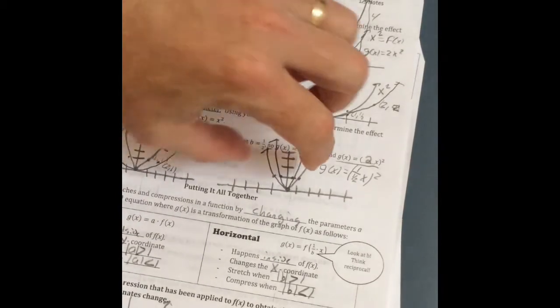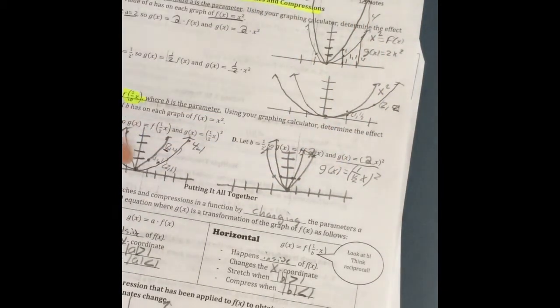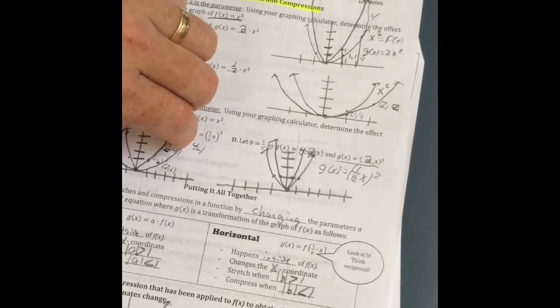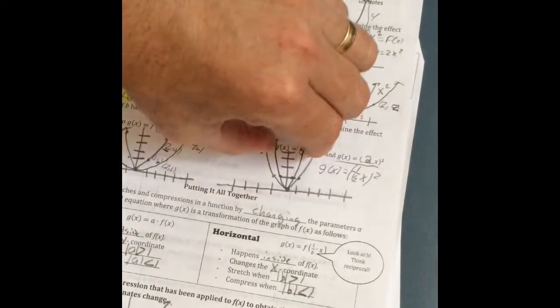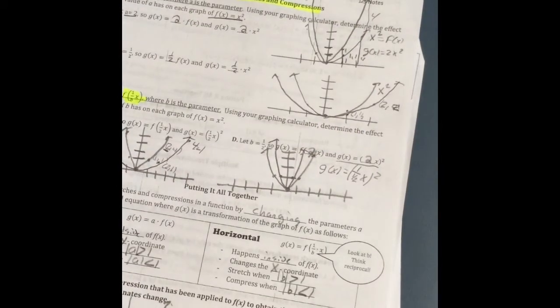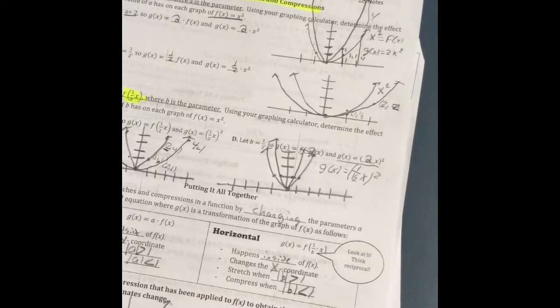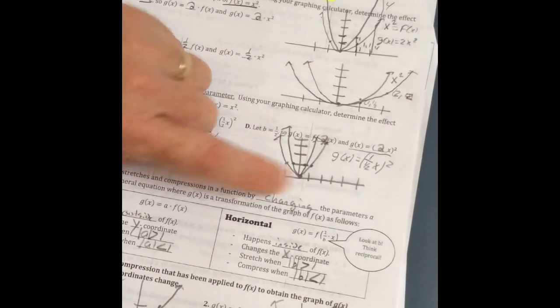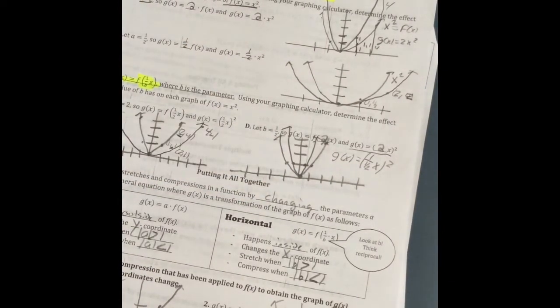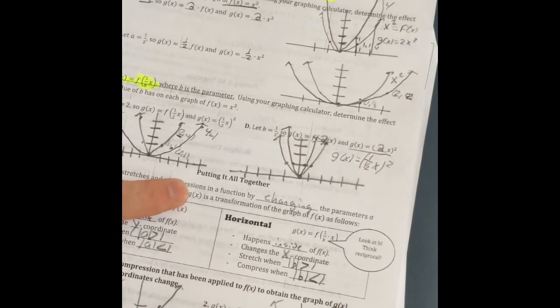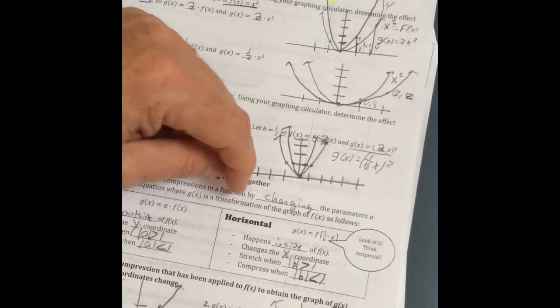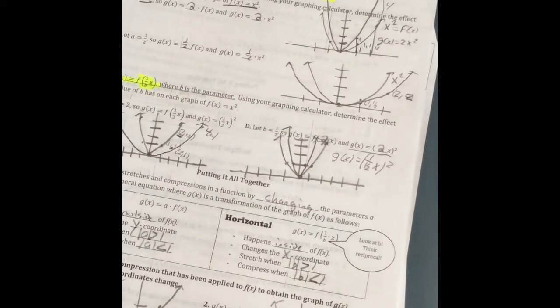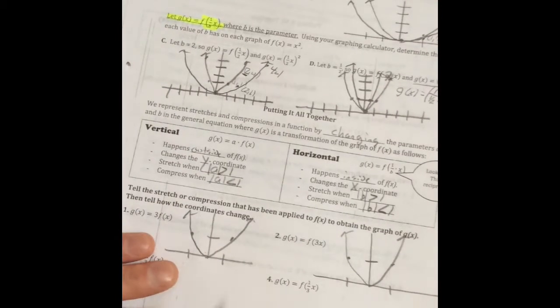All right, it takes everything, and now instead of talking about the x-axis, with this we're talking about the y-axis. Everything's twice as far from the y-axis here, and everything's half the distance from the y-axis here. All right, so we represent stretches and compressions in a function by changing the parameters a and b, in the general equation g of x, when it's a transformation of the graphing of f of x as follows.